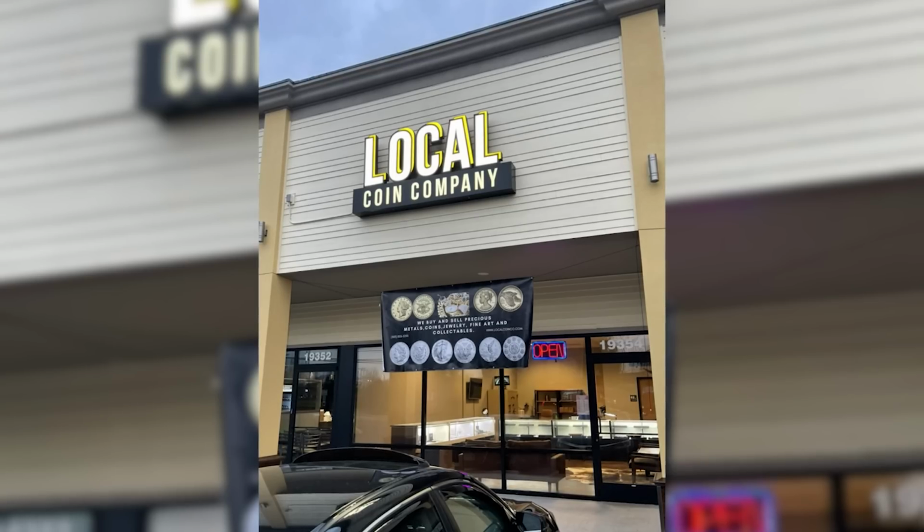People might ask, where do I buy silver from? I've got a couple options. A local coin shop, boom, picture of our local coin shop, or online.